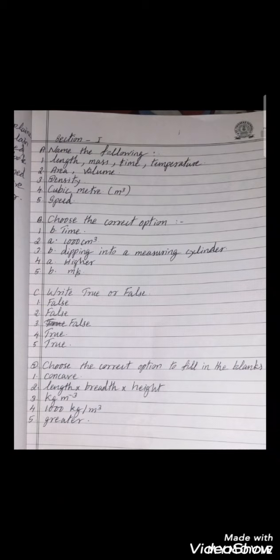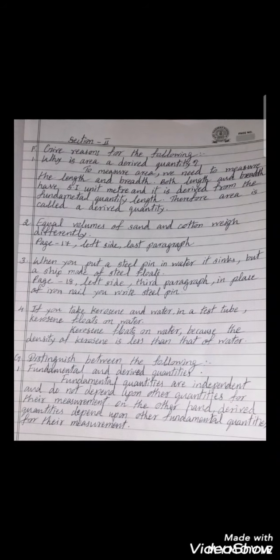Then section 2. Section 2. The first question, give reason for the following. The first one is why area is a derived quantity.